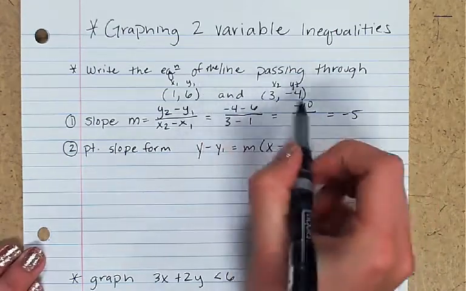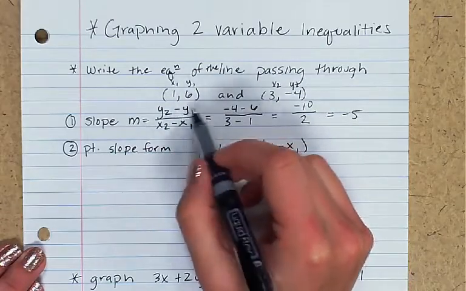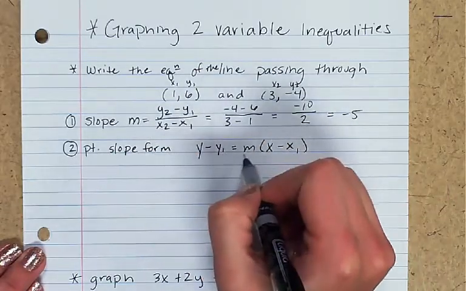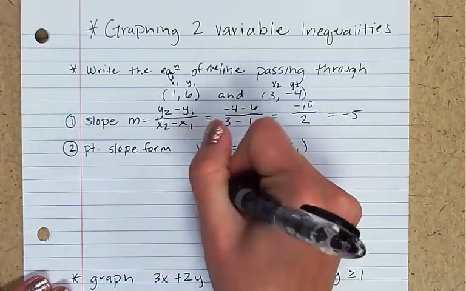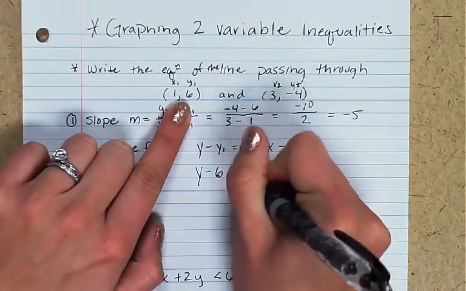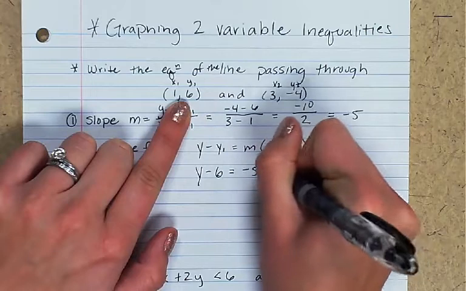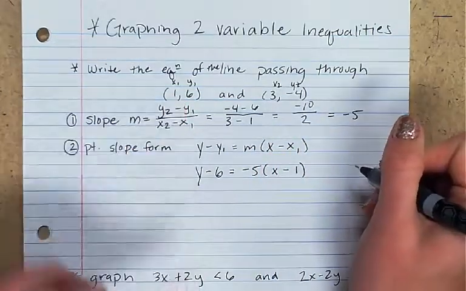Again, it doesn't matter which of the 2 points you choose. Since I already have this labeled as x1 and y1, I'll just use that. And we already know what m is. We just figured it out. That's the slope. It's -5. So y, we're using this point here, minus the y coordinate equals our slope times x minus the x coordinate, which I got right there.